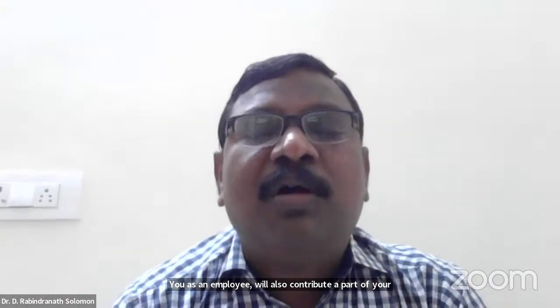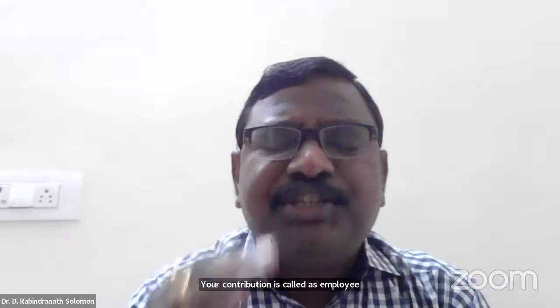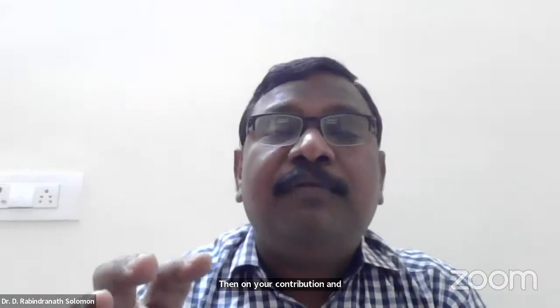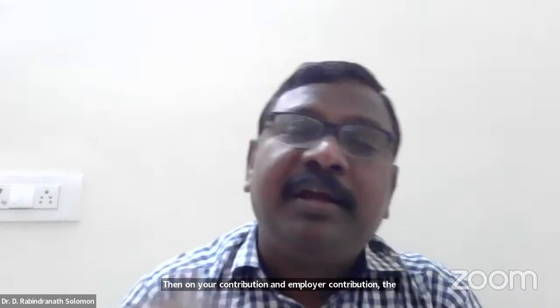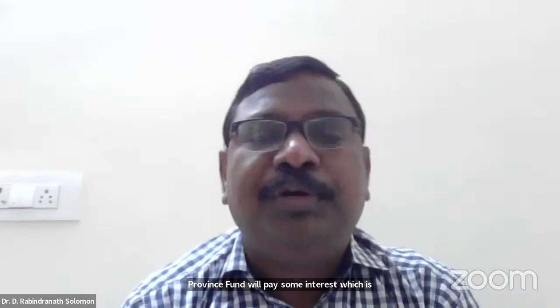Your contribution is called employee contribution. A matching amount or a higher amount may be contributed to the fund by your employer. That is known as employer contribution to Provident Fund. Then on your contribution and employer contribution, the Provident Fund will pay some interest, which is credited back to your account.